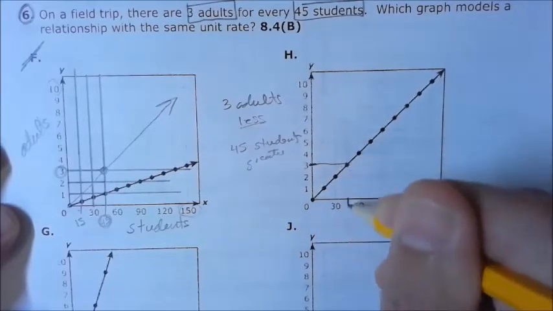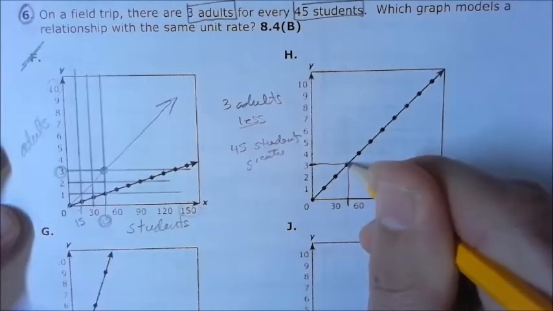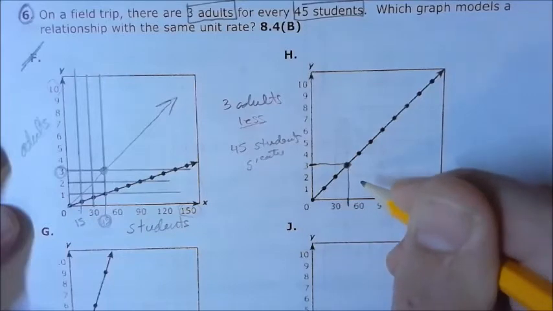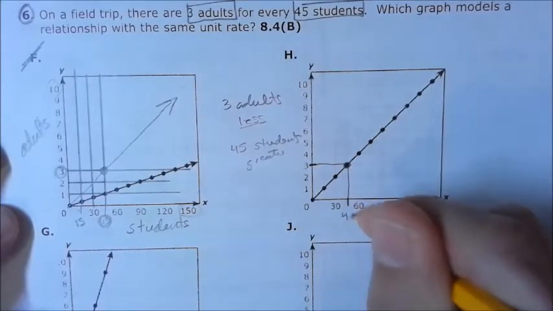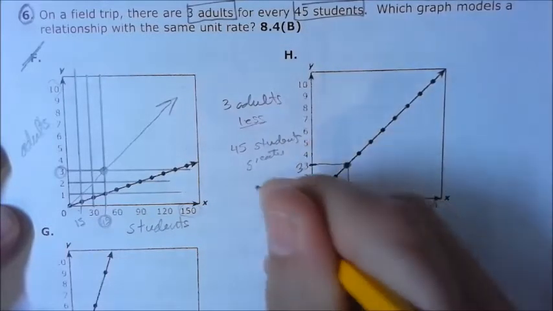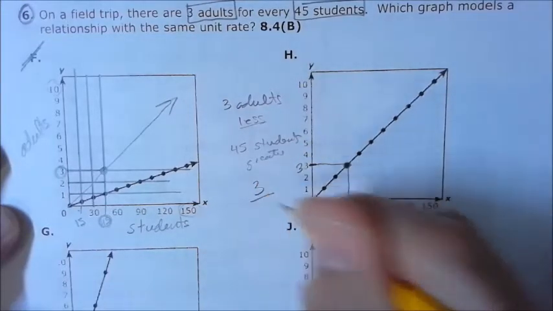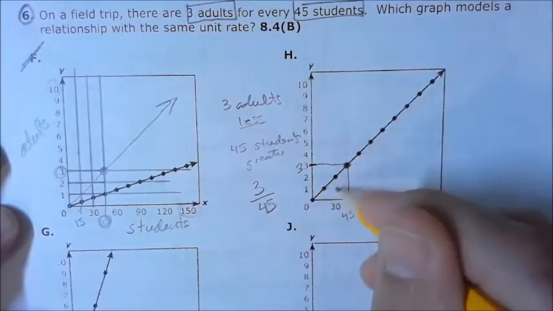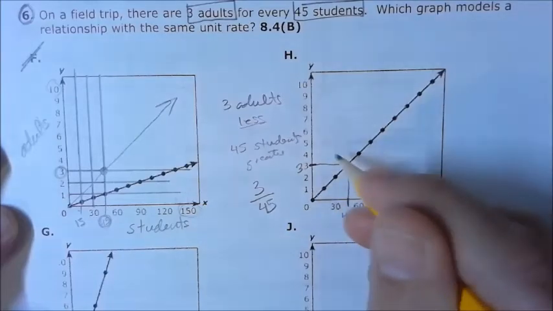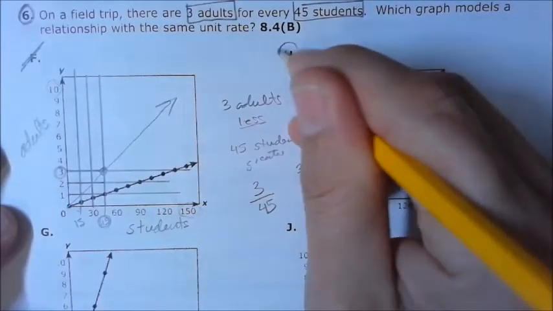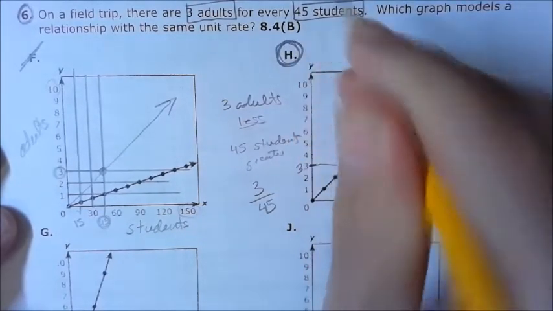So I'm going to come across. I'm going to come across. Notice those lines converge and meet at that point. With that being said, this is my 45, this is my 3. So that tells me my rise is 3 and my run is 45. And this graph matches it perfectly. So therefore, H would be the correct answer.